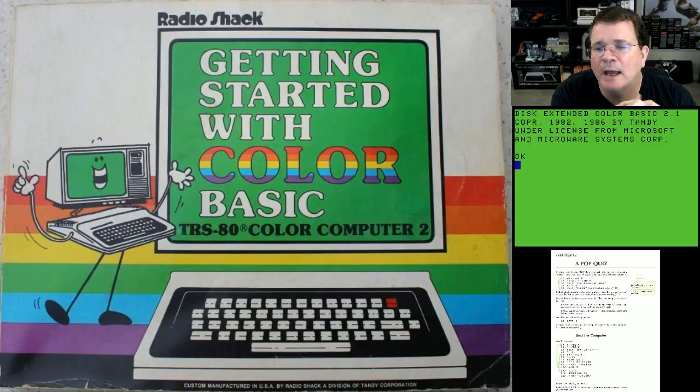I've got the bug. I've got the fever, and the only cure is more cowbell, and that cure is more programming in BASIC on the Color Computer. And we're going to keep this crazy train on the track, and we're going to take this thing all the way to the station. We're now on Chapter 12.